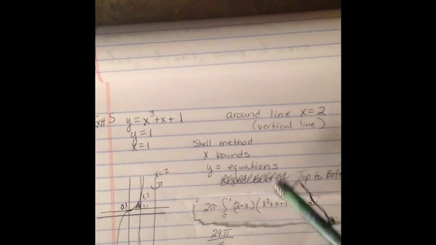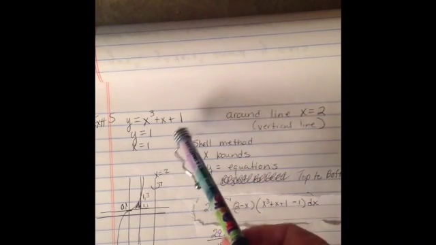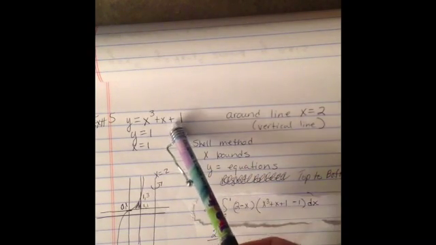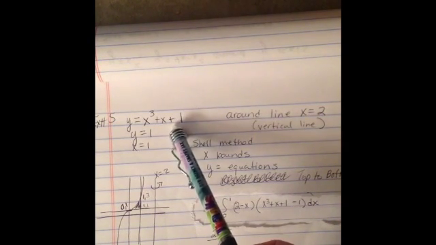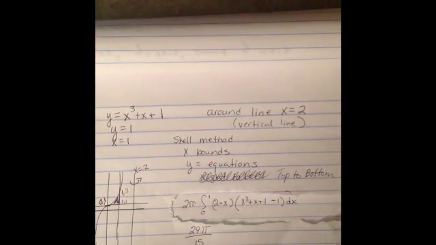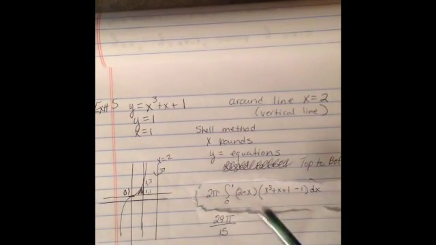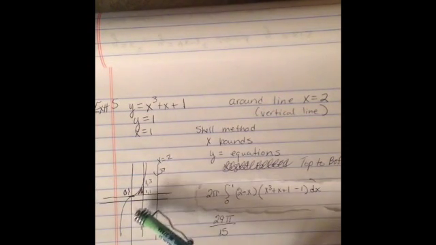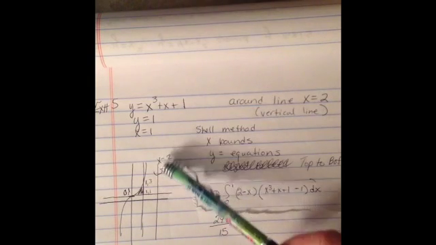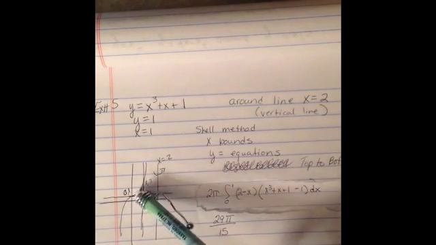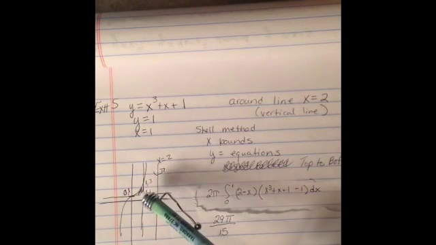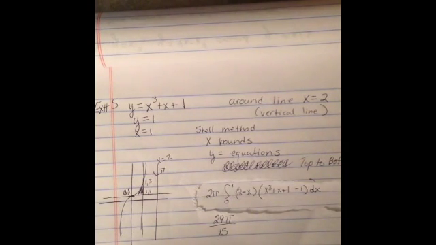Now, this is where the shell method is really helpful, because if you had to convert this to an x equals equation to do the disk method, it would be difficult. But with the shell method, we can use x bounds, y equals equations, and go top to bottom. So if you sketch the graph, you're going around the x = 2 line, and the vertices are (0, 1), (1, 3), and (1, 1).